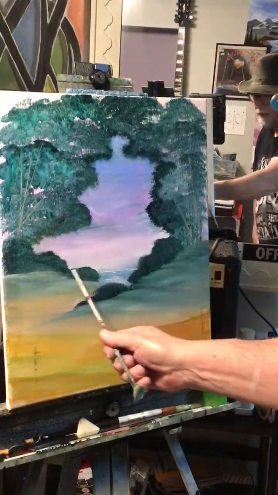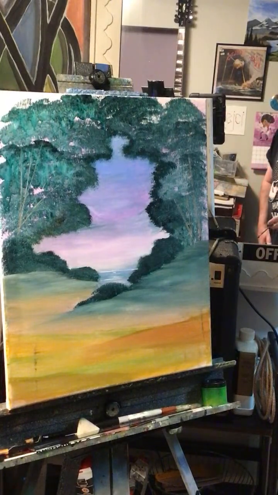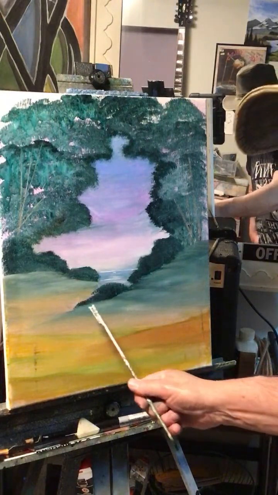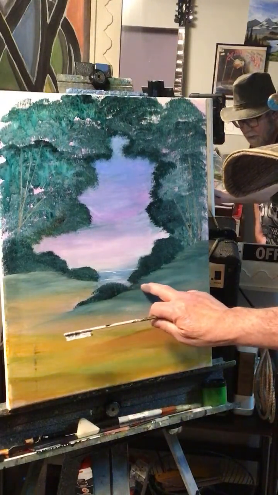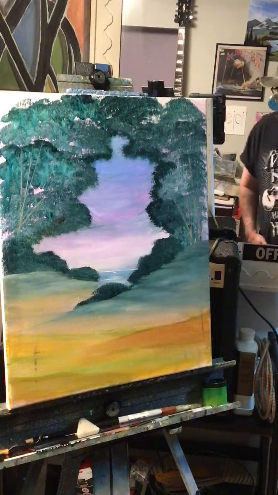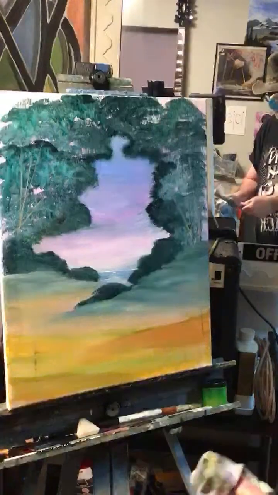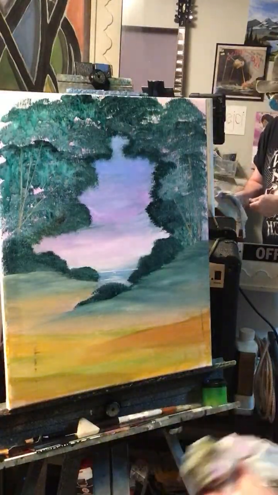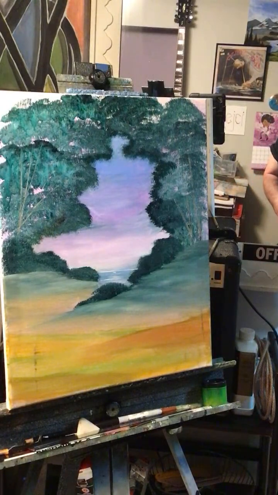That one looks okay. I like the way that one looks. Very good. I like how this one looks small, and it looks like there's a little space here to run a pathway. Let's do a couple pathways. Let's bring some pathways down to the water.